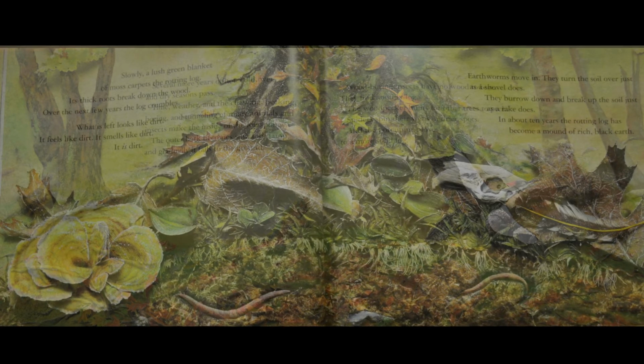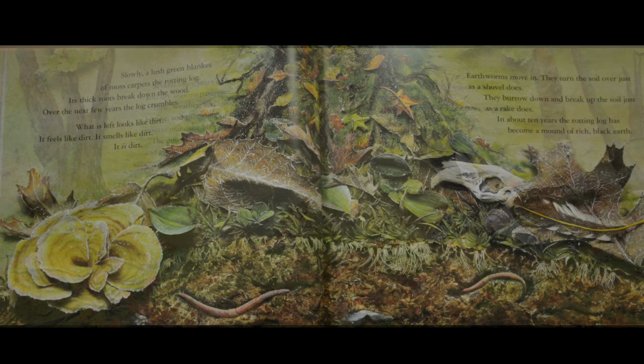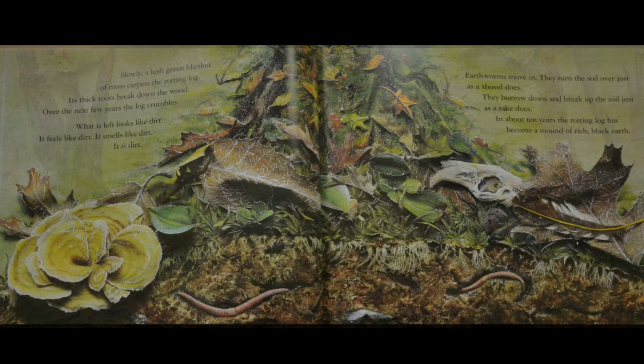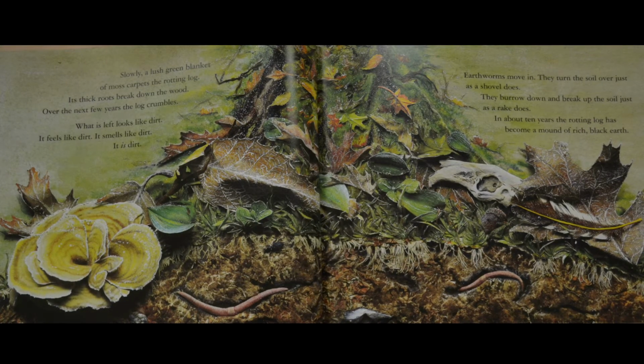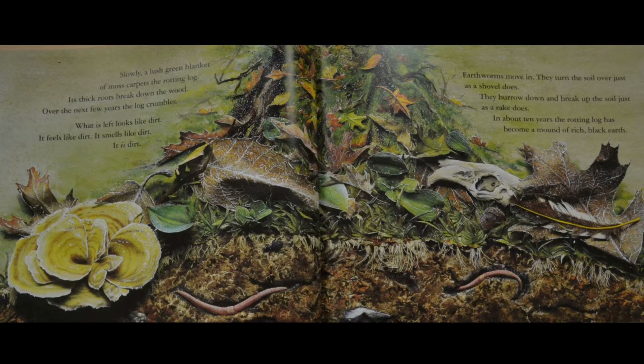Spiders spin their webs in drier spots, and the porcupine moves to a more solid log. Slowly, a lush green blanket of moss carpets the rotting log. Its thick roots break down the wood. Over the next few years, the log crumbles. What is left looks like dirt.